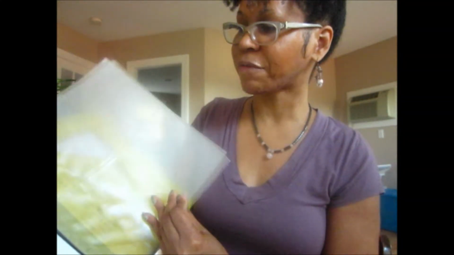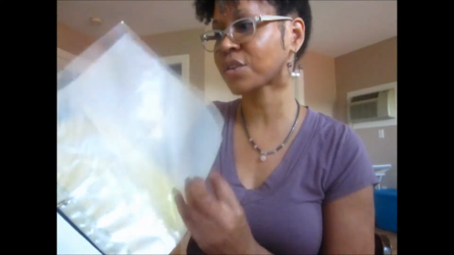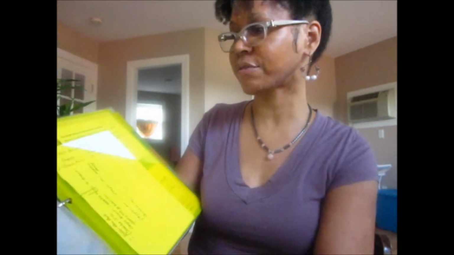Now these are just some free plastic sleeves that I have. You'll see what these are used for, but I've had these for so long and I didn't know what to use them for, but I finally found a use for these. So I just keep the empties in the front of the binder, so as I use them I'll stick them in the dividers.